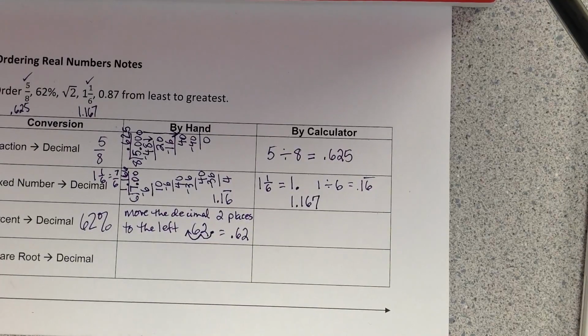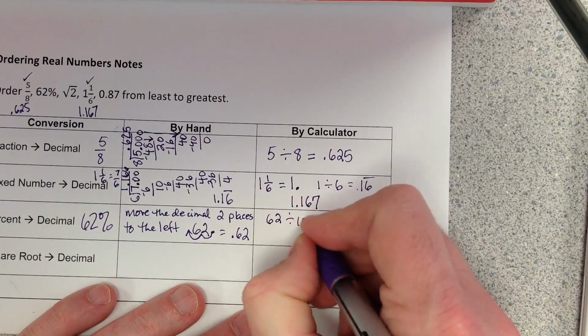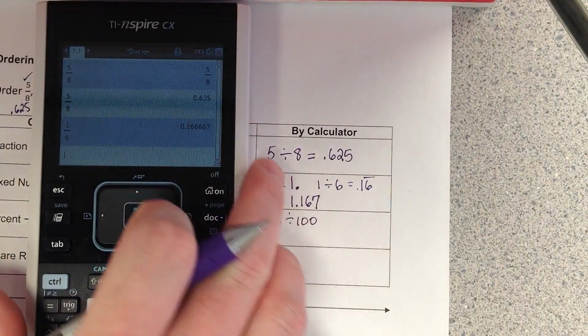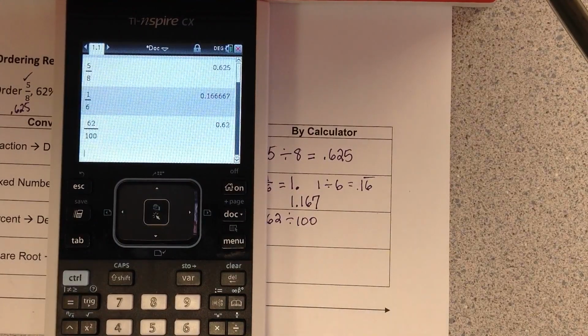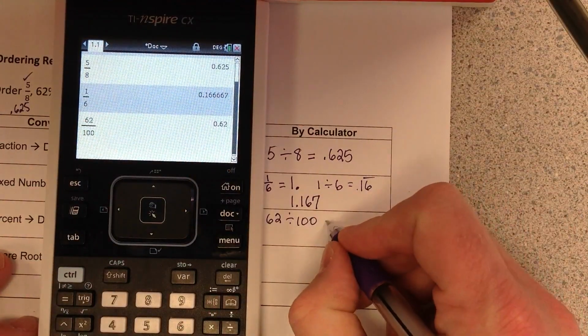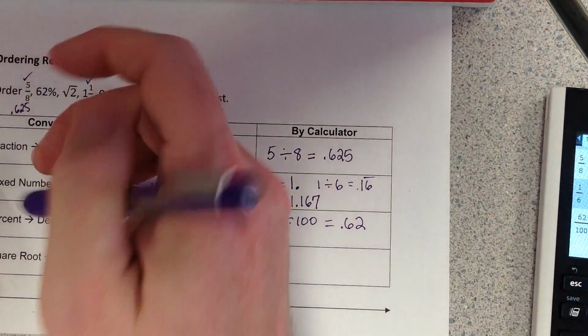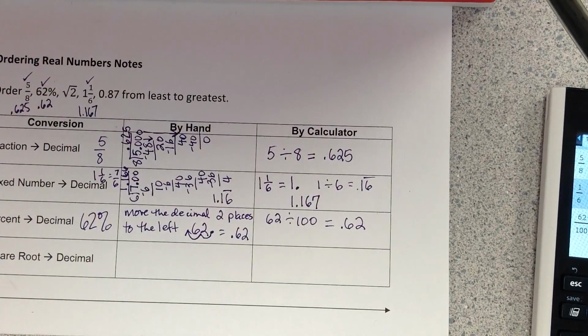Now if I'm going to do that on the calculator, we know that percent is always out of 100. So I'm going to do 62 divided by 100. And once again, because it's this calculator, 62 divided by 100, I have to do Control Enter if I want the decimal, and that gives me 0.62. Okay, so we're going to change this percent to 0.62. We got it. All right.